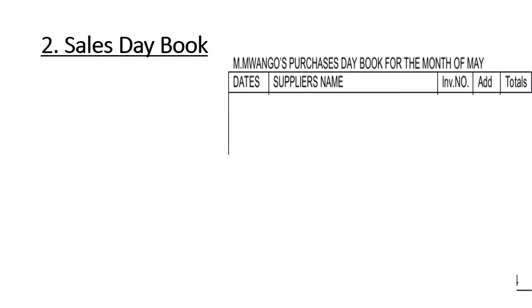The format is the same as the one we did in the previous lesson, with a minor modification. We have the date, the supplier's name, the invoice, then a column for adding if we have bought more than one item from the supplier.